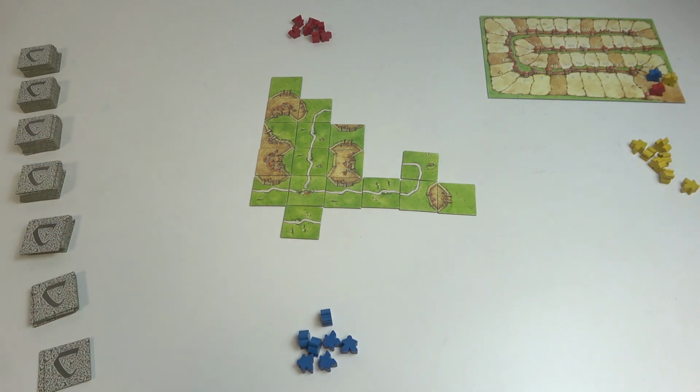In the rare case that a tile cannot legally be placed anywhere and all players agree, it is removed from the game and the player draws another one. And that's how you place tiles in Carcassonne.